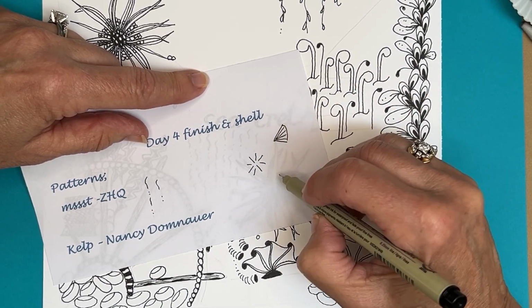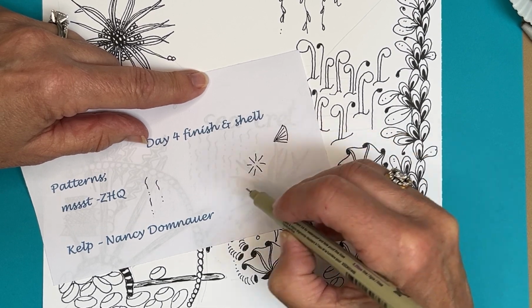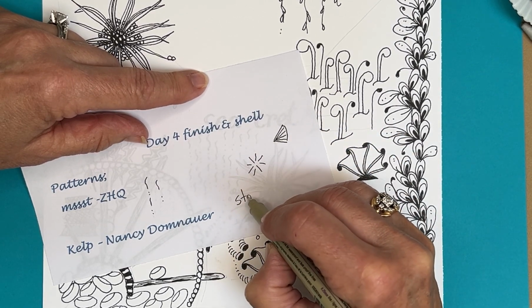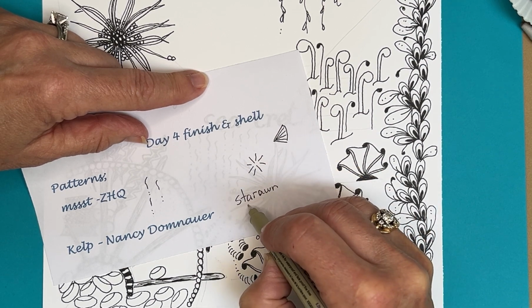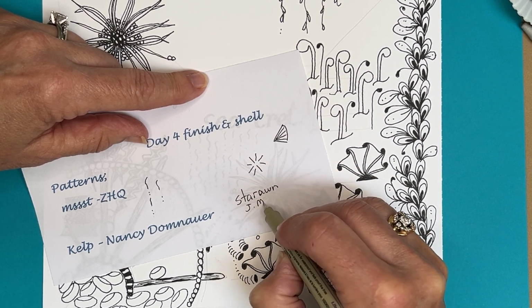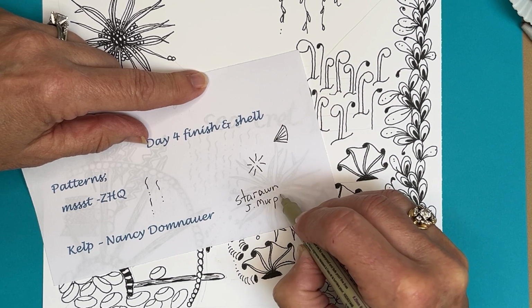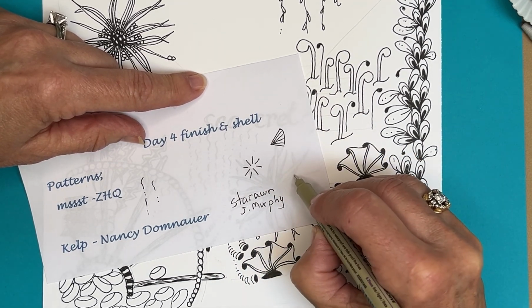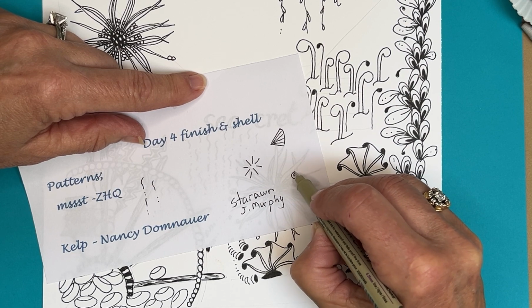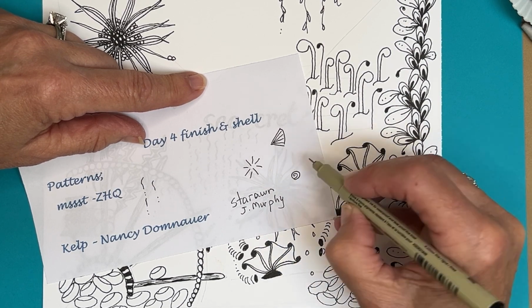And then I'm going to add my third one. It's called Star On. I think that's how you pronounce it. By Judy Murphy. I think this will be fun to add in too. So what it is, it's a printemps-like thing in the middle.